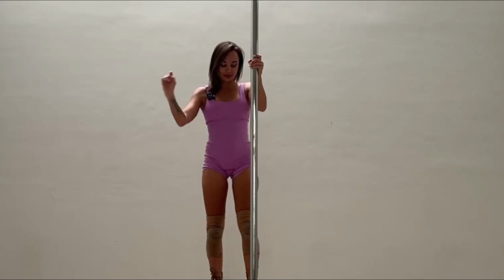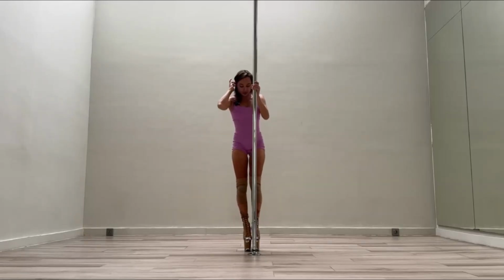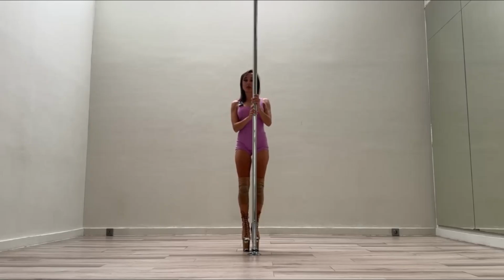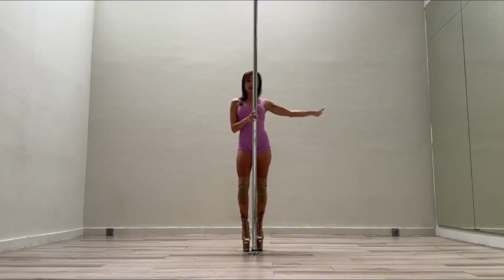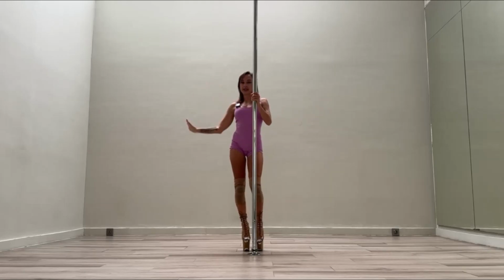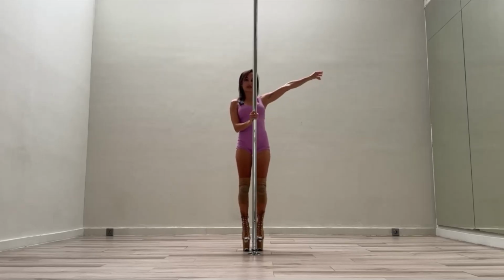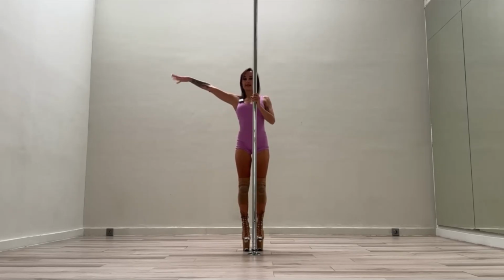All right? So we are going to start behind the pole, and for your convenience, we mirror this video. So I am your reflection. This is right, and this is left. And like this, it will be easier for you to understand where we're going. This is right hand, this is left hand.